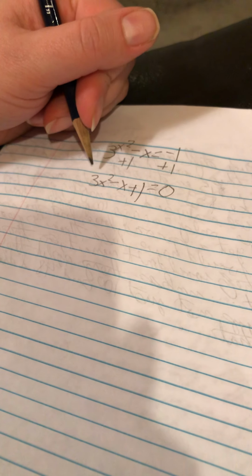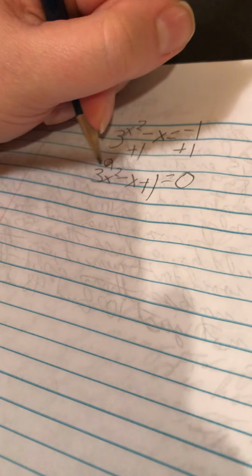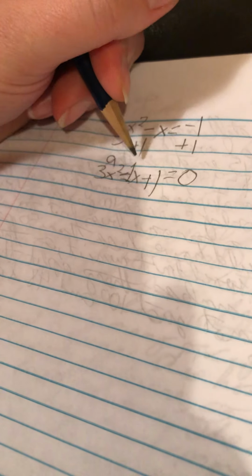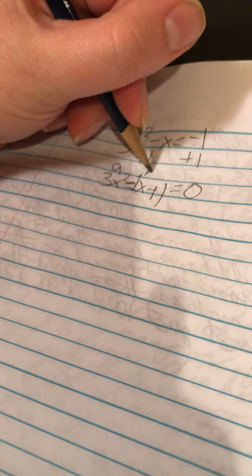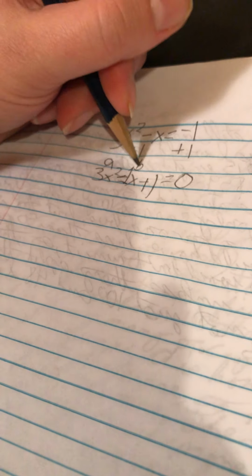First I tried doing the zero product property and trying to factor it, but I couldn't really come up with it. So what we're going to do is use the quadratic formula. So this is our A, 3 is A. I'm going to write a 1 there, it's implied, but I'm going to write it there for B. -1 is our B, and then 1 is C.